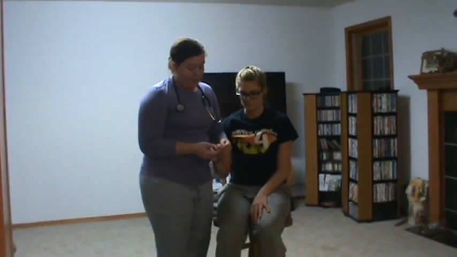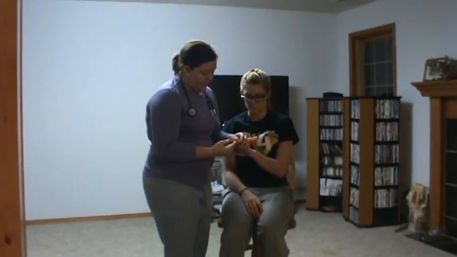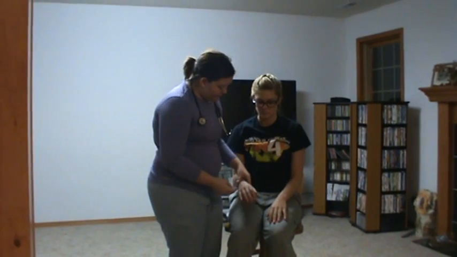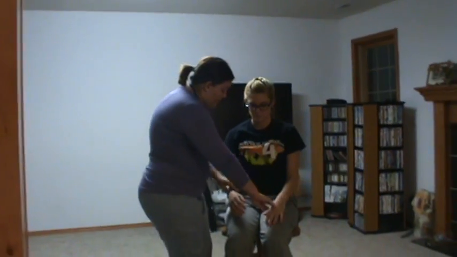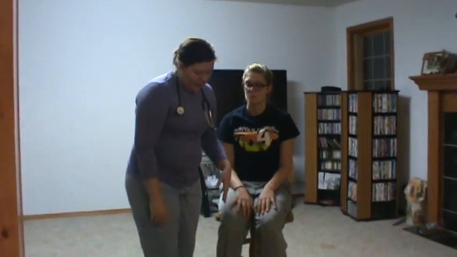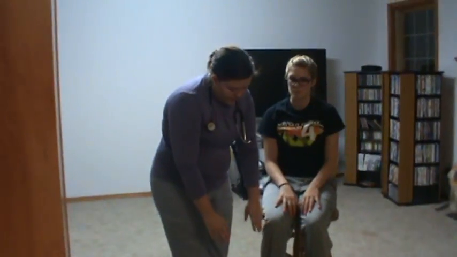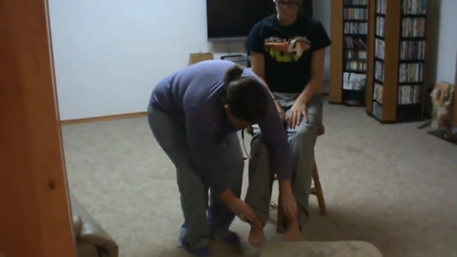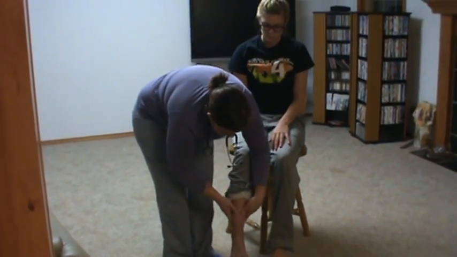Her nails are smooth, they're painted, so it's hard to see the color, but check her capillary refill, check for peripheral pulses. Then I'll move on to the lower extremities, doing the same, checking the nails, looking at nail beds, and checking peripheral pulses to see if patient has any kind of venous insufficiency, and she looks to have good skin color throughout her body.